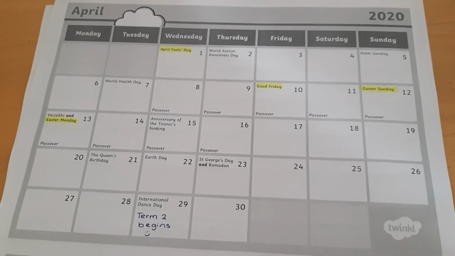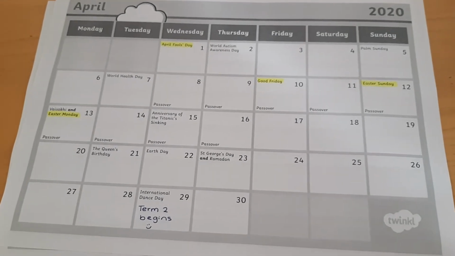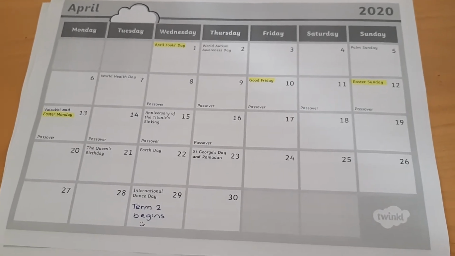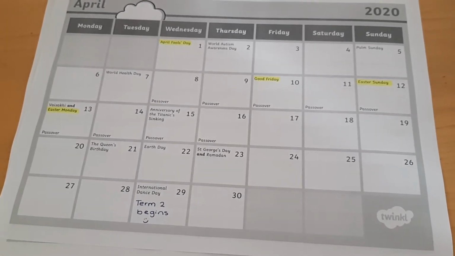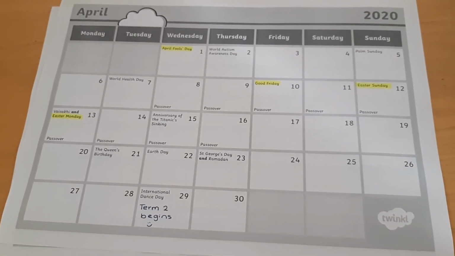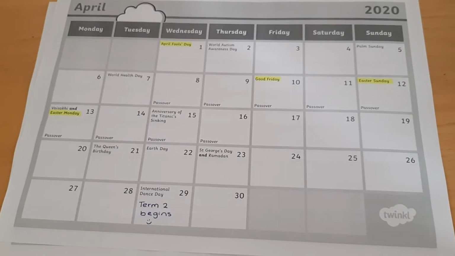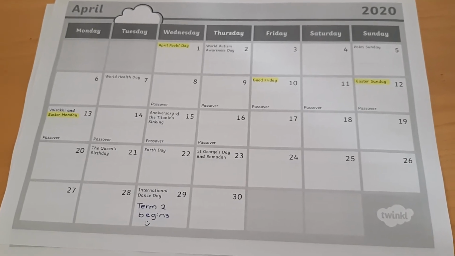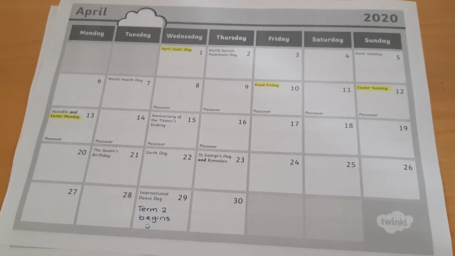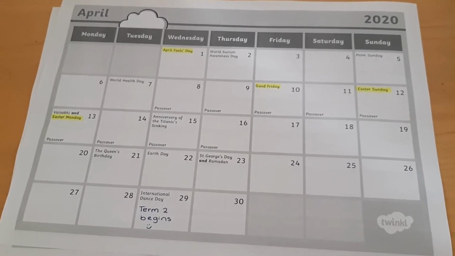I wonder if anybody knows yet how many days are in a whole year. There are 365 days in a year. So after that 365th day, which is December the 31st, we start a new year. So next year will be 2021.